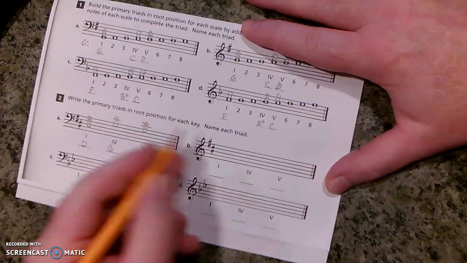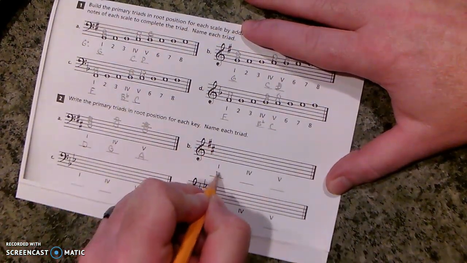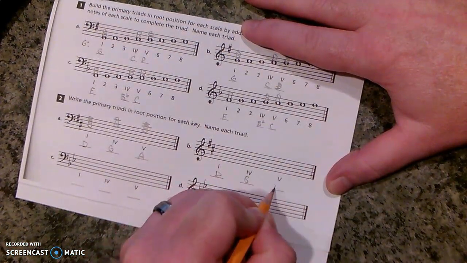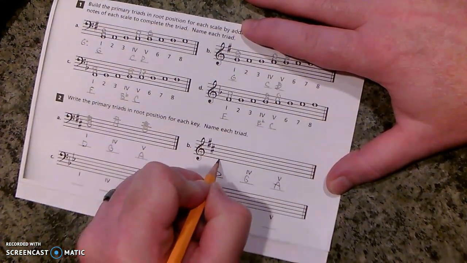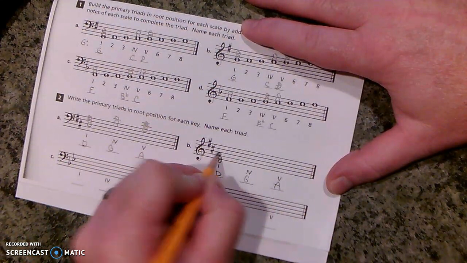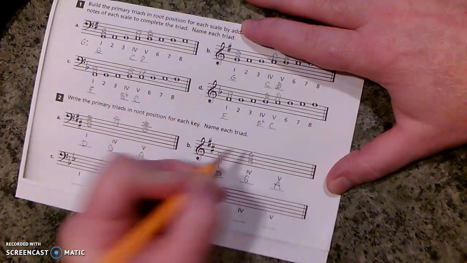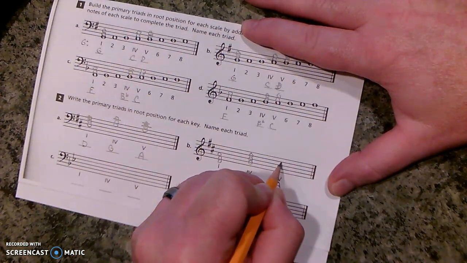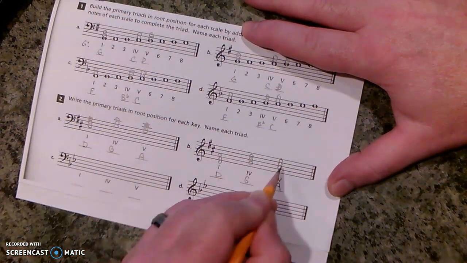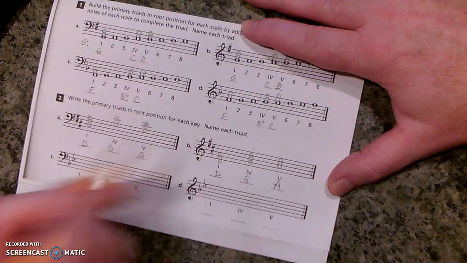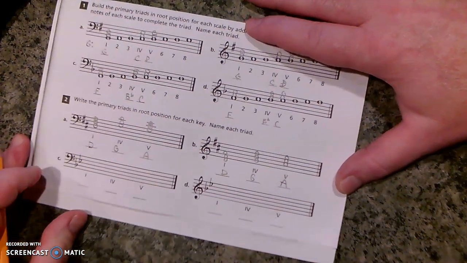Next, we're going to do the same thing, but we're going to be in treble clefs. So we know that these are going to be D, G, and A, right? So here's D, F sharp, A, G, B, D, and A, C sharp, E. And again, we don't have to write that sharp there because it's already sharped over here in the key signature.